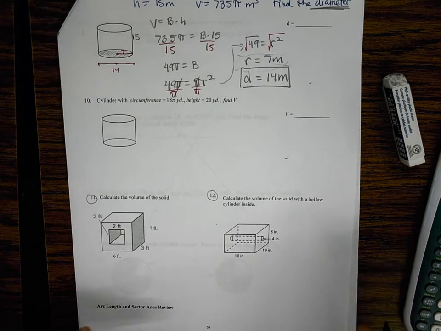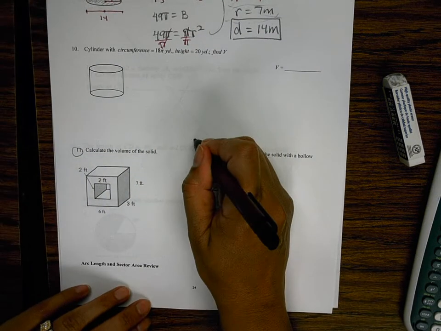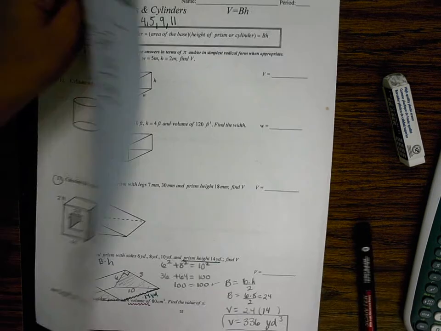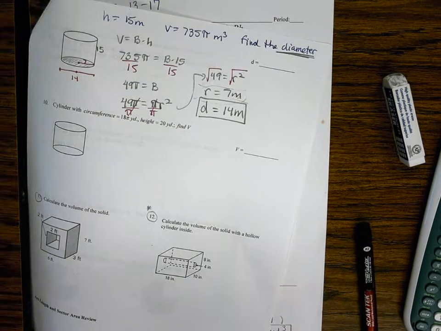Number 11 is a little tricky. Now, did I say number 12? I did not, but I'll at least talk about, actually, I will do number 12. I should have added that number up here as well. My apologies. Okay, number 11.